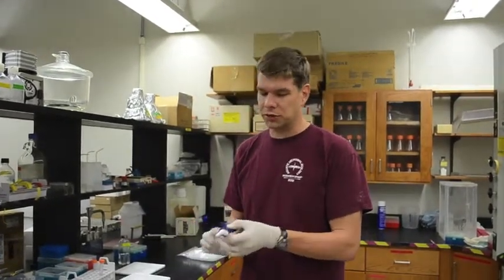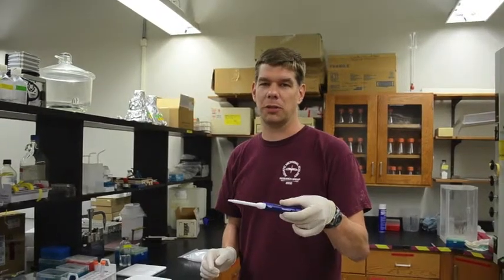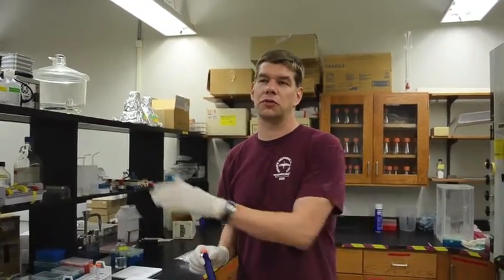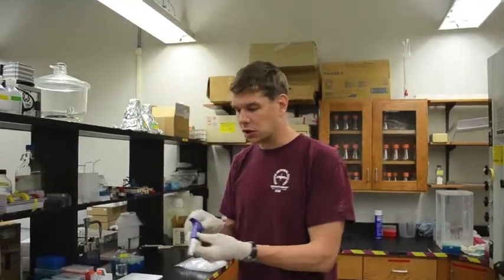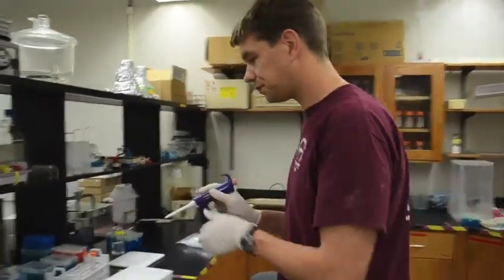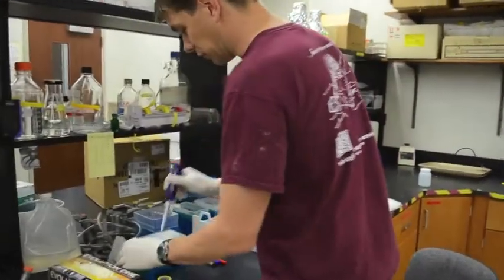So I'm going to use this 5 to 50 microliter micropipette. In general, when we do something like this, when we're adding different volumes, we want to use the same micropipette because each micropipette is a little bit different. And so if it's a little bit inaccurate, this micropipette, at least it will be inaccurate in the same way in each sample. So I'm going to adjust it to 5 microliters.